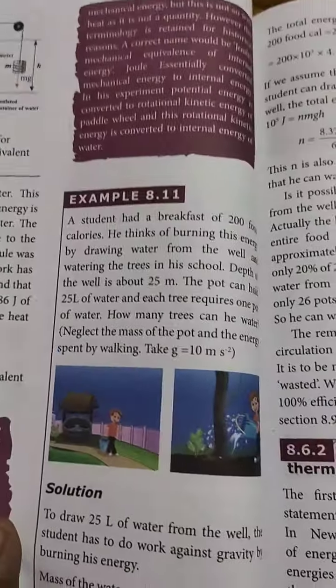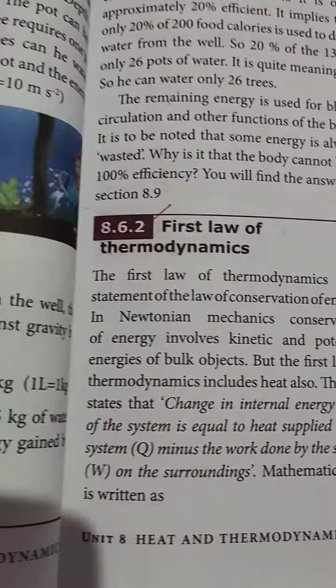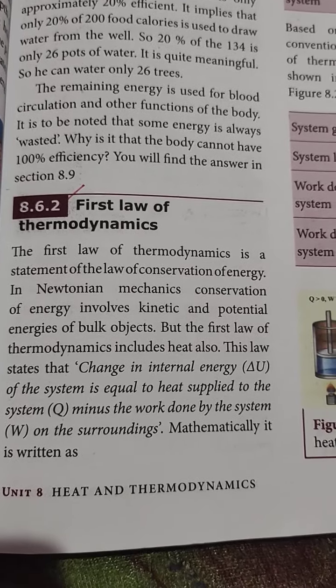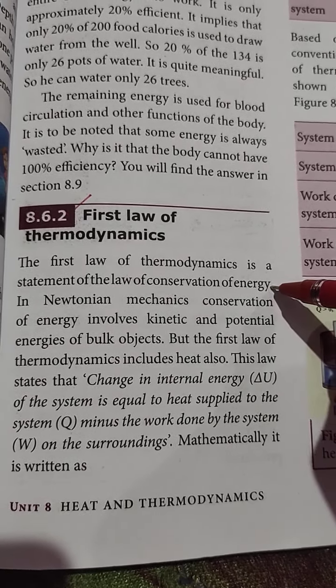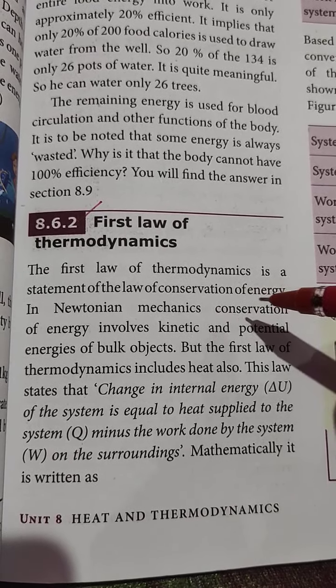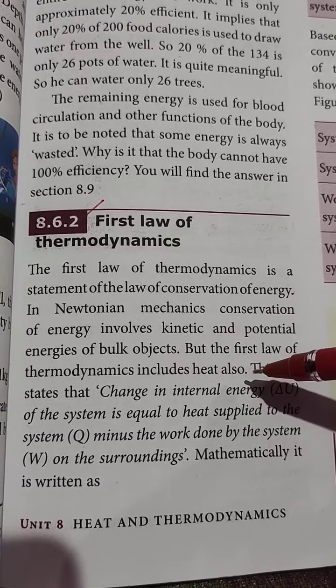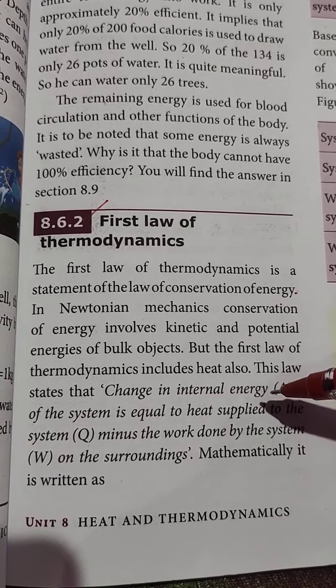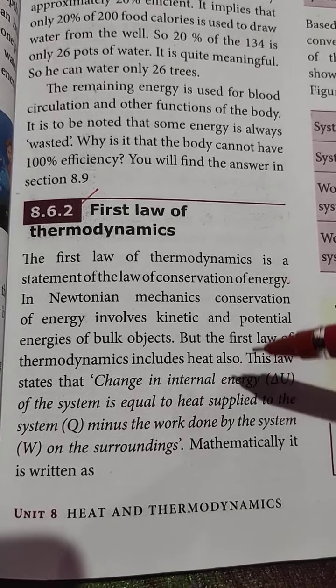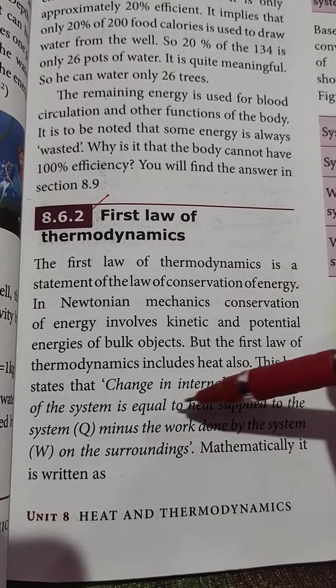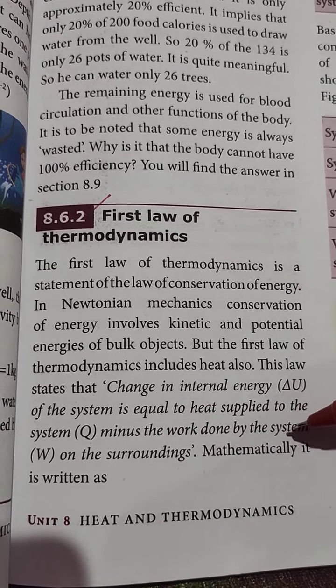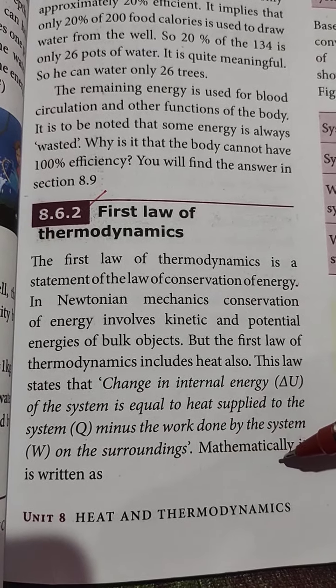So we can move to the next topic, the first law of thermodynamics. The first law of thermodynamics is a statement of the conservation of energy. In Newtonian mechanics, the conservation of energy involves kinetic and potential energies of bulk objects. But the first law of thermodynamics includes heat also. The law states that the change in internal energy ΔU of the system is equal to the heat supplied to the system Q minus the work done by the system on the surroundings.